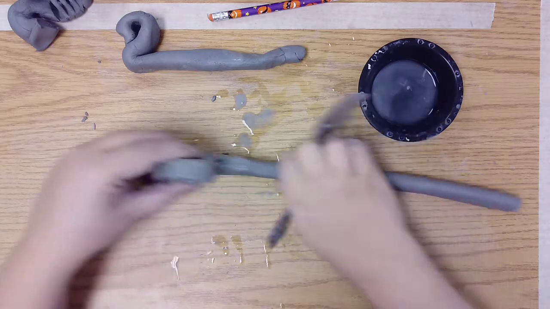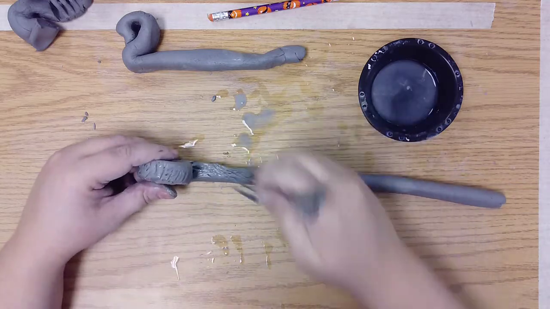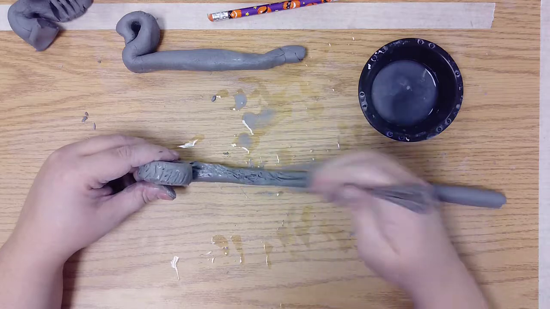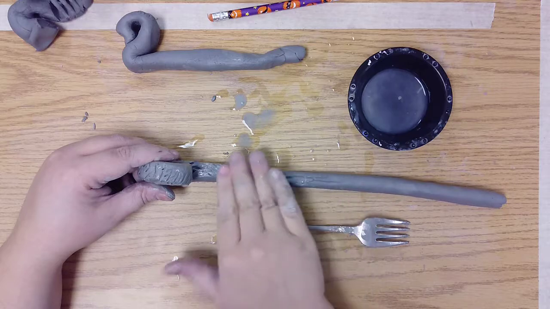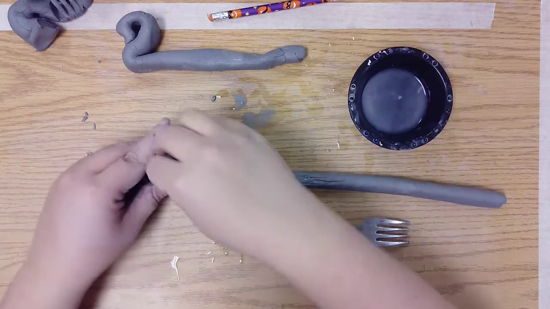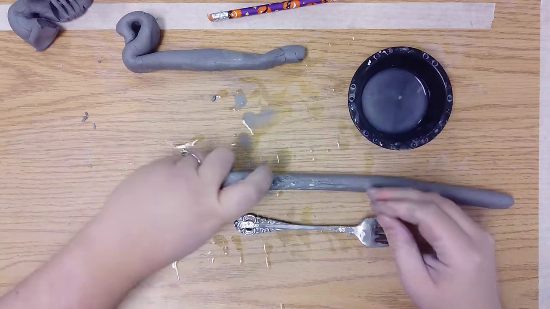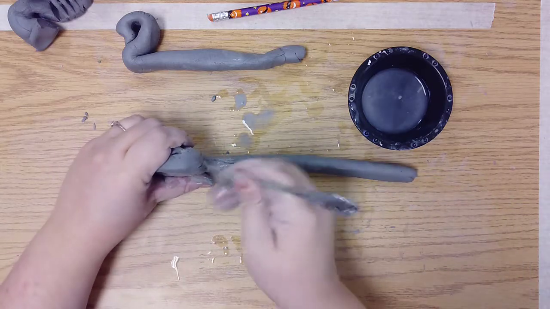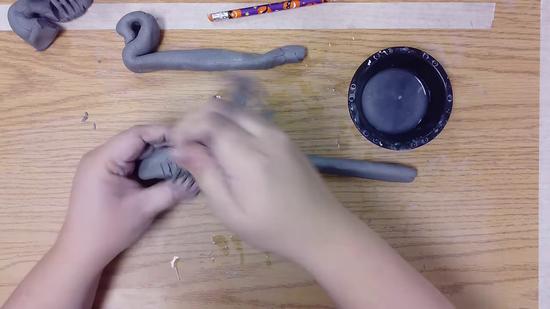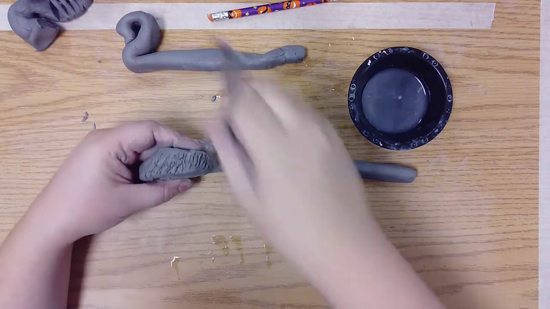Now you can see I'm coming to the end of my score down here, so I got to pay attention to that. Move a little bit ahead of where I'm going. Whoops. Your tables are going to get a little messy. That's okay. Squishing it down in, making sure it's nice and tight against the roll. Getting to a point now where it's, again, not quite scored or slipped on that end, so I'm going to keep going.